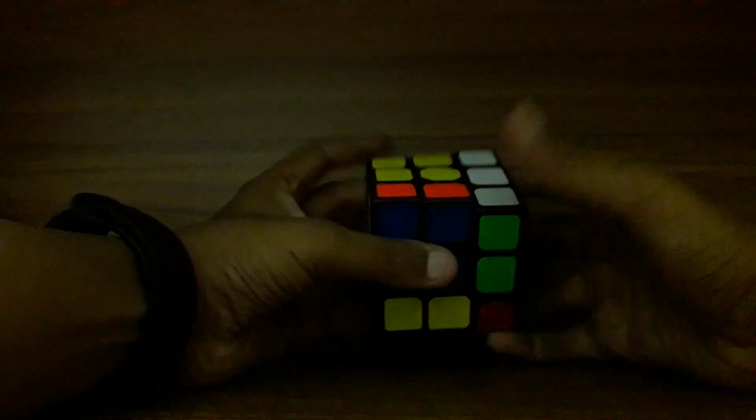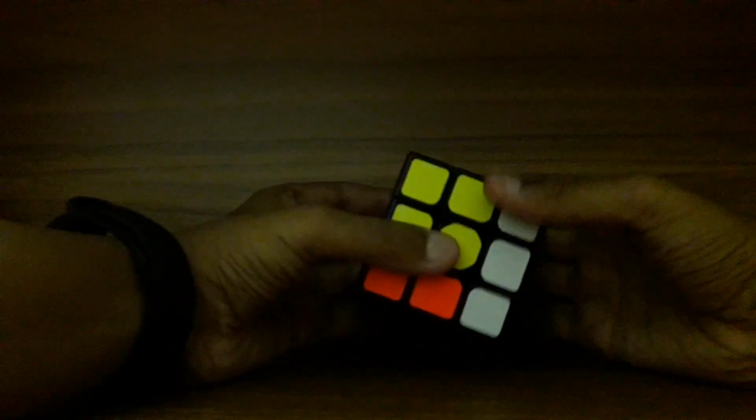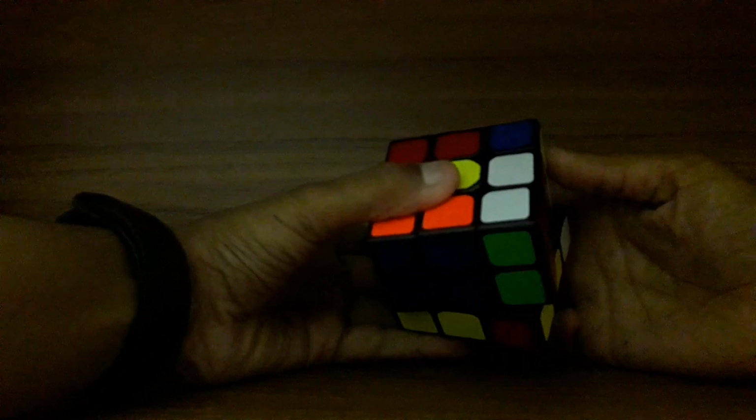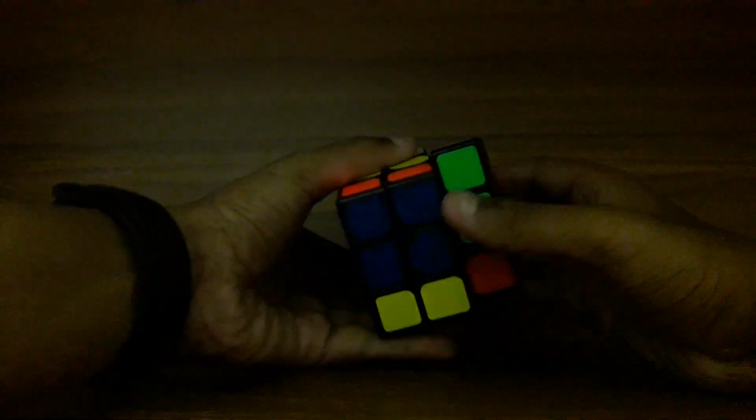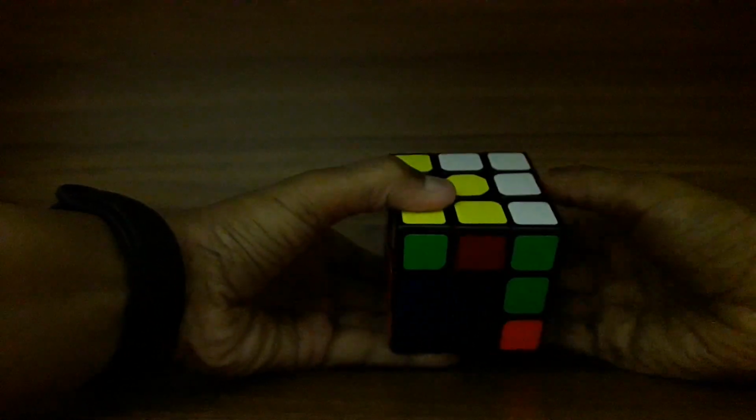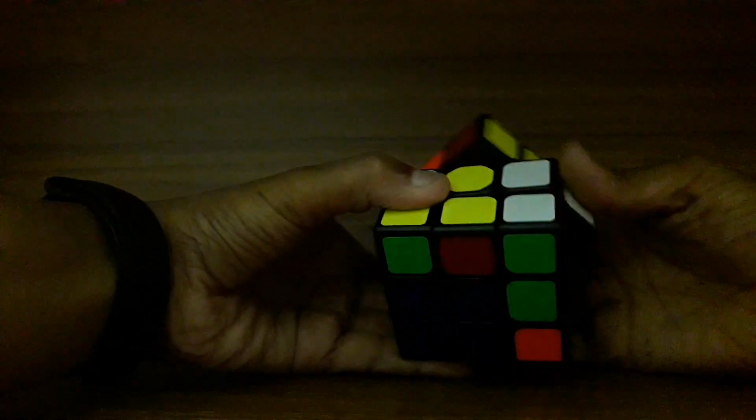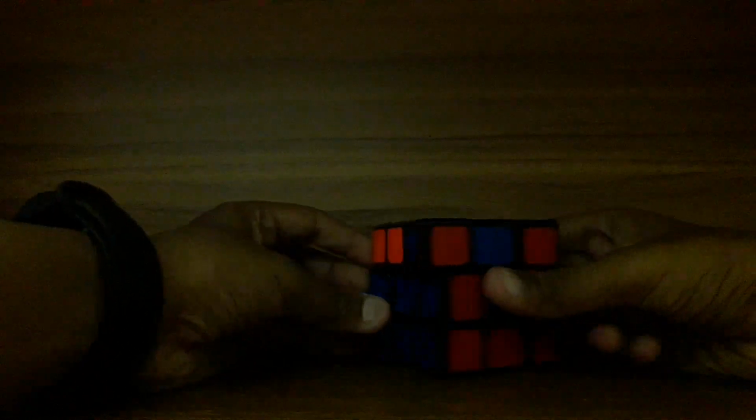So that is right inverted, front, right inverted, then I told you back, right, front inverted, right inverted, back, right, meaning R2 actually.